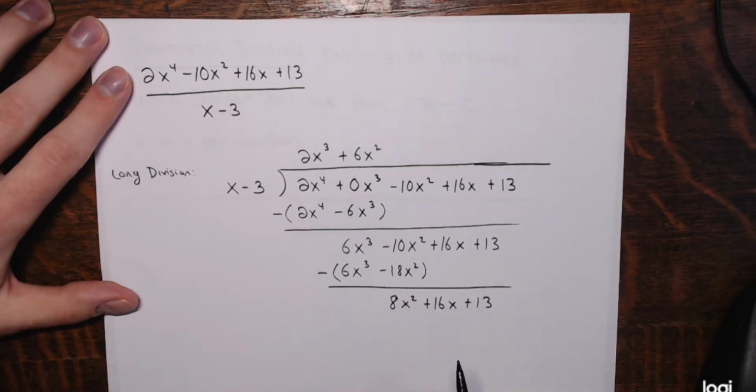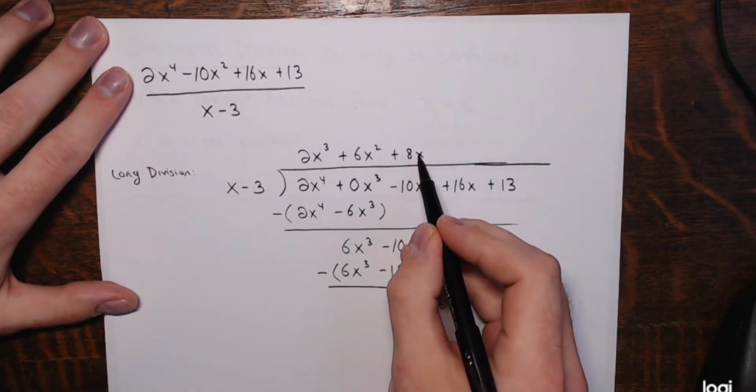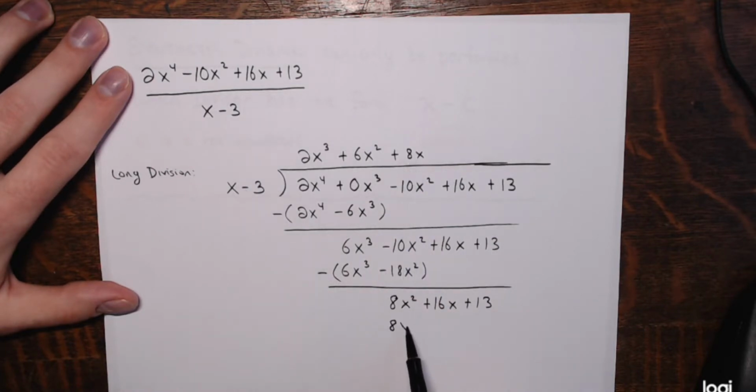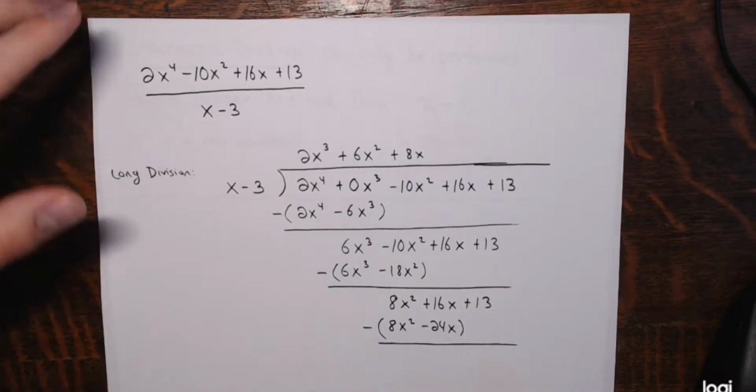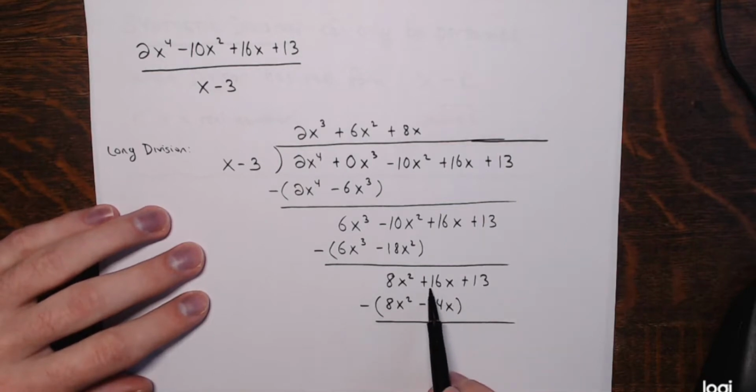Then I start over. 8x squared divided by x is positive 8x. And then 8x times the divisor would be 8x squared, and then minus 24x. And then all this gets subtracted from the line above it. The x squared terms are gone. Then 16 minus negative 24 would be plus 24. 16 plus 24 would be 40x. And then the plus 13 drops down.